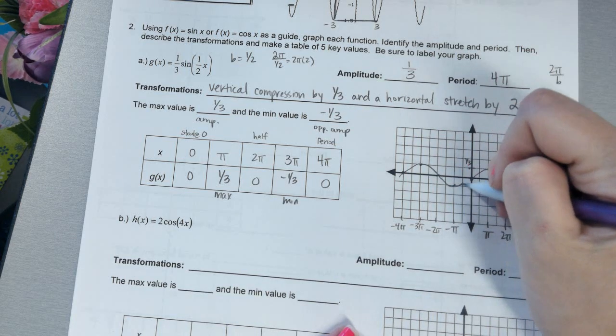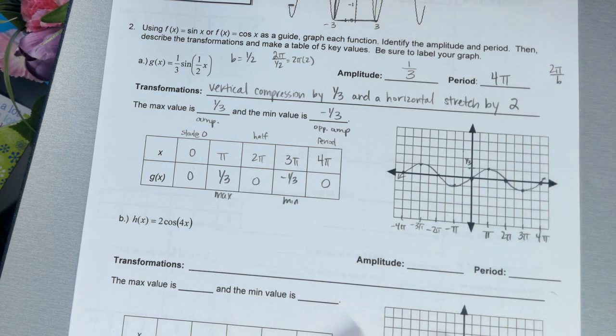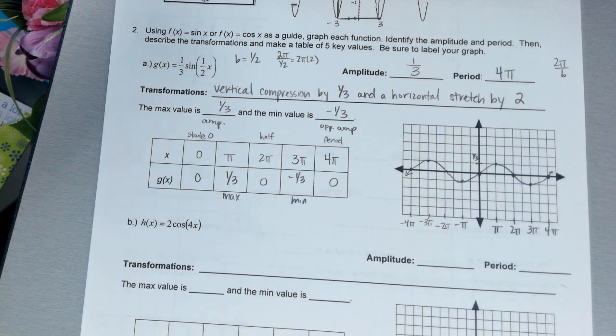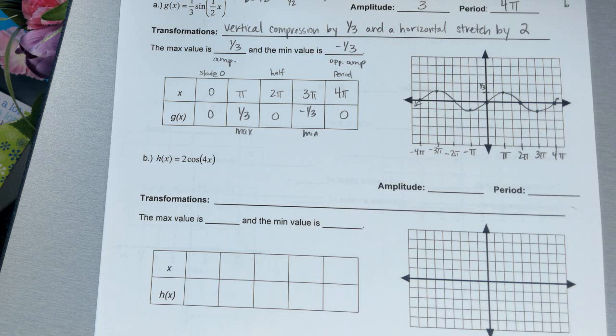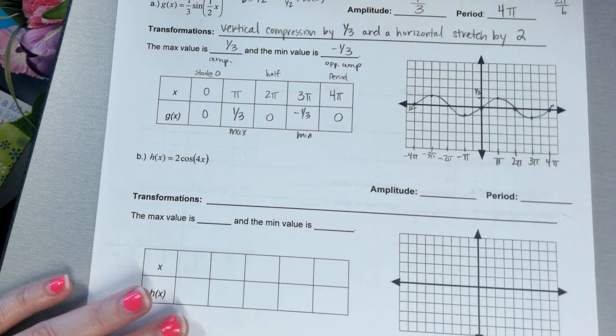1, 2 steps on. Alright, and there is your graph. Alright, now we have 2 cosine of 4x.